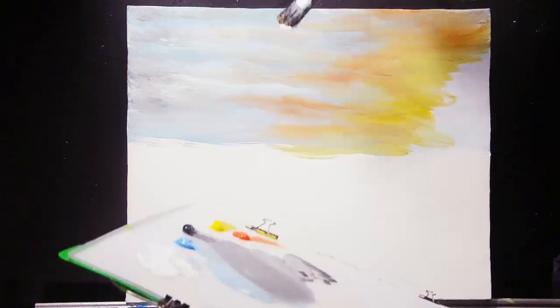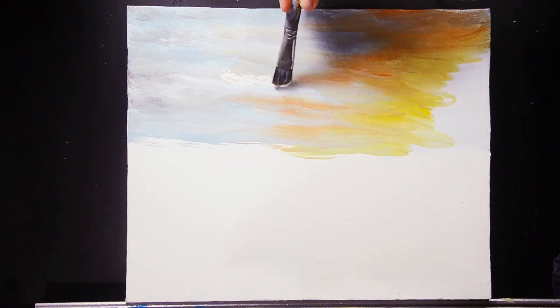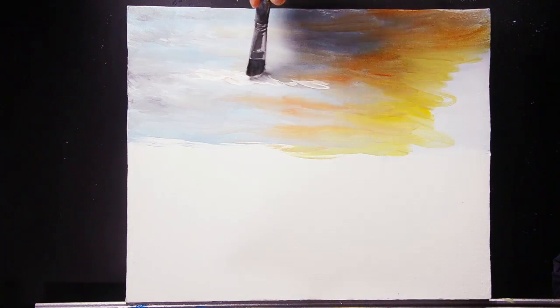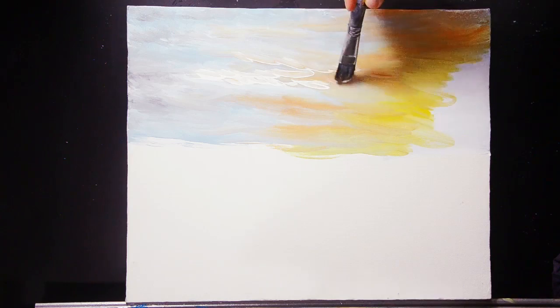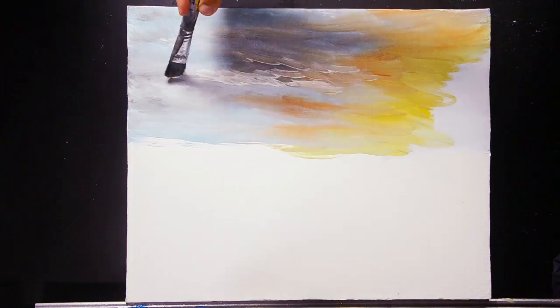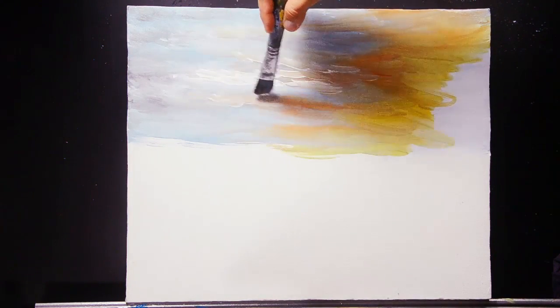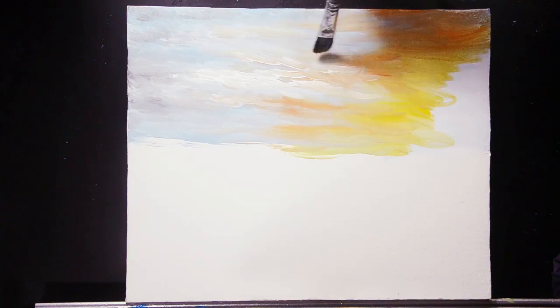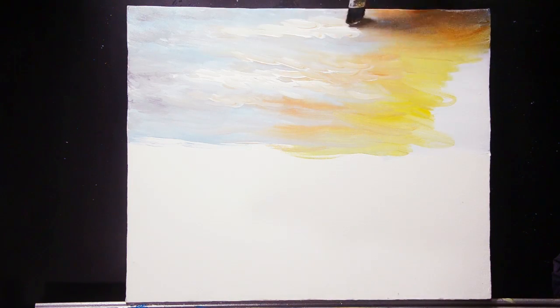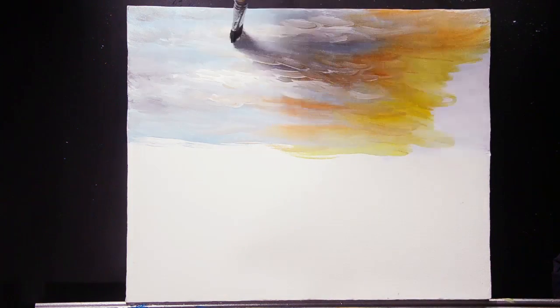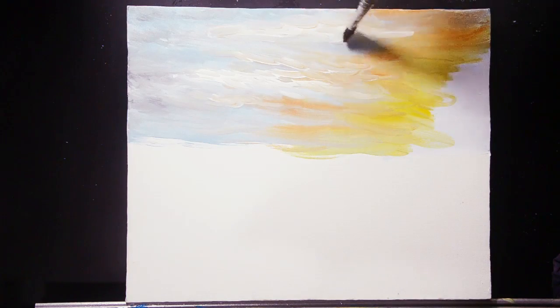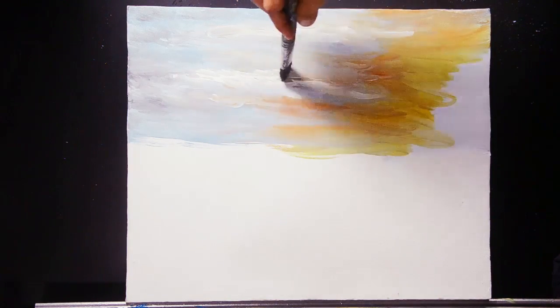You can get the titanium white. Just blend this titanium white, the background color, the clouds. Just observe my brush stroke also, guys.